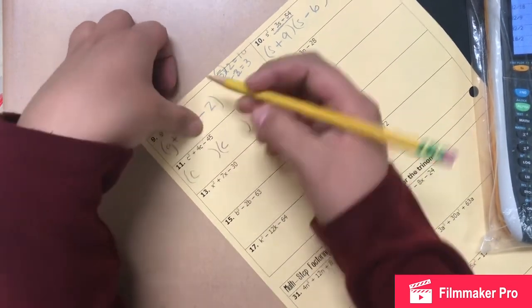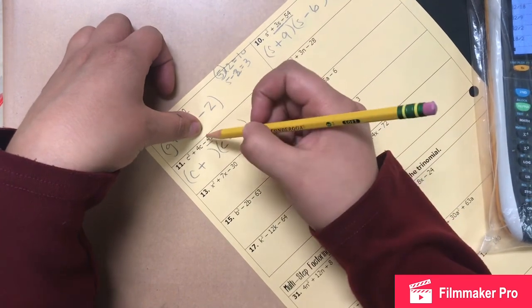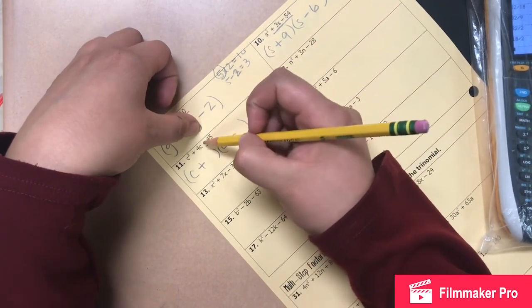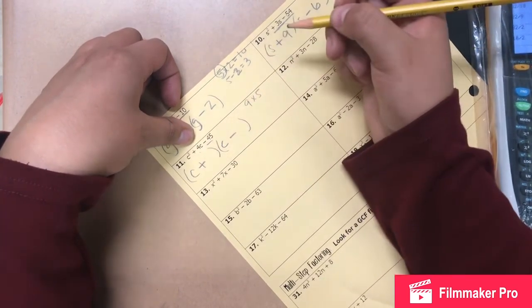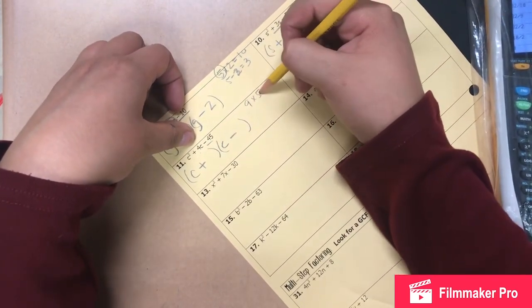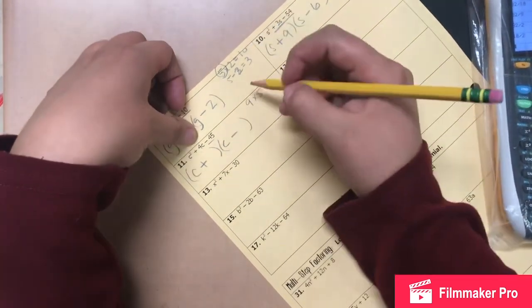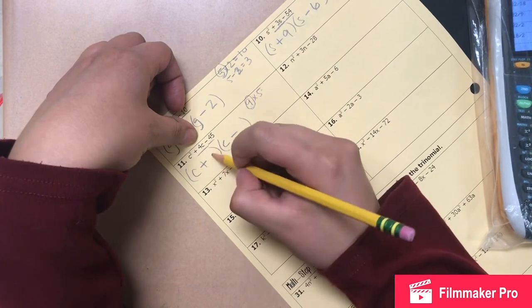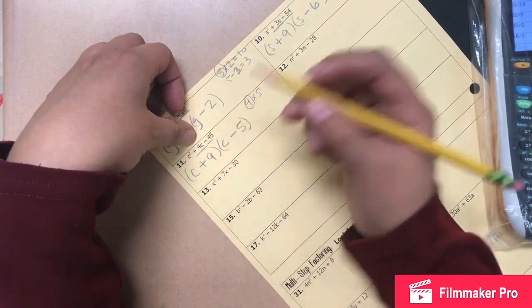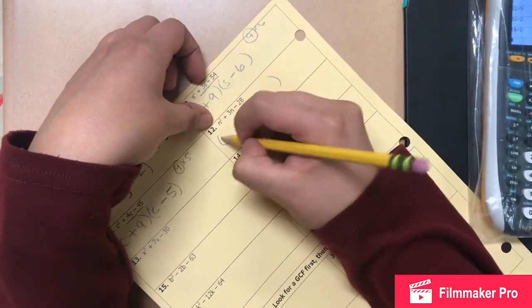Okay, since C is negative, it's going to be plus minus also. Okay, multiplies to get 45, but subtracts to get 4. I come up with 9 times 5, because 9 times 5 is 45, and when I subtract 9 and 5, I get 4. Now, since 9 is bigger, I want to put it with the positive because b is positive.